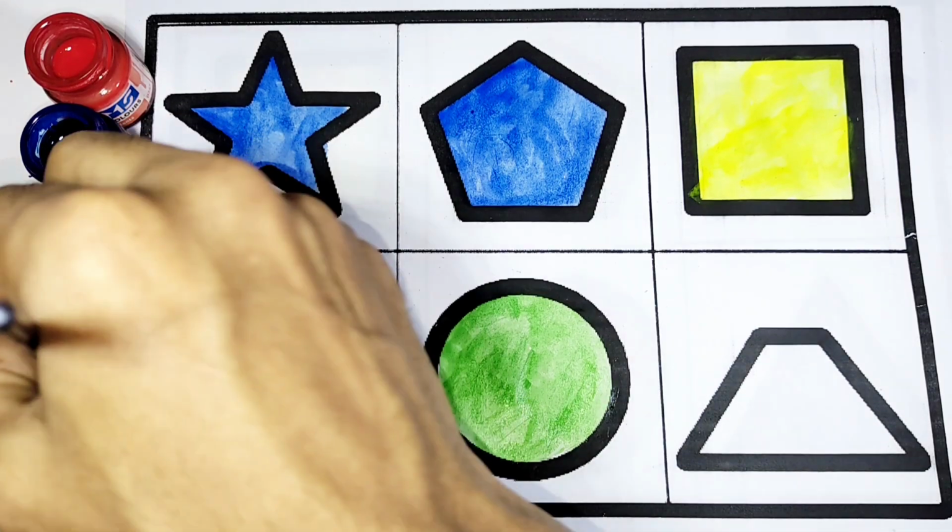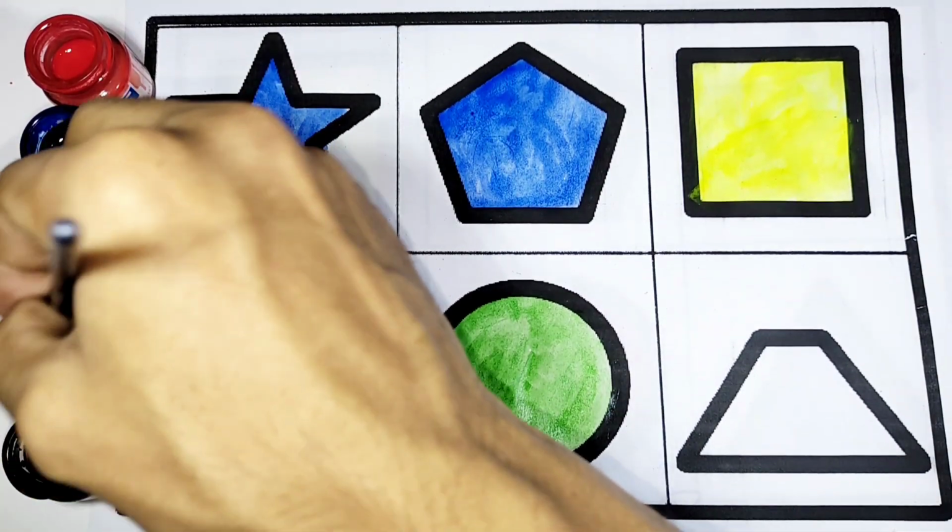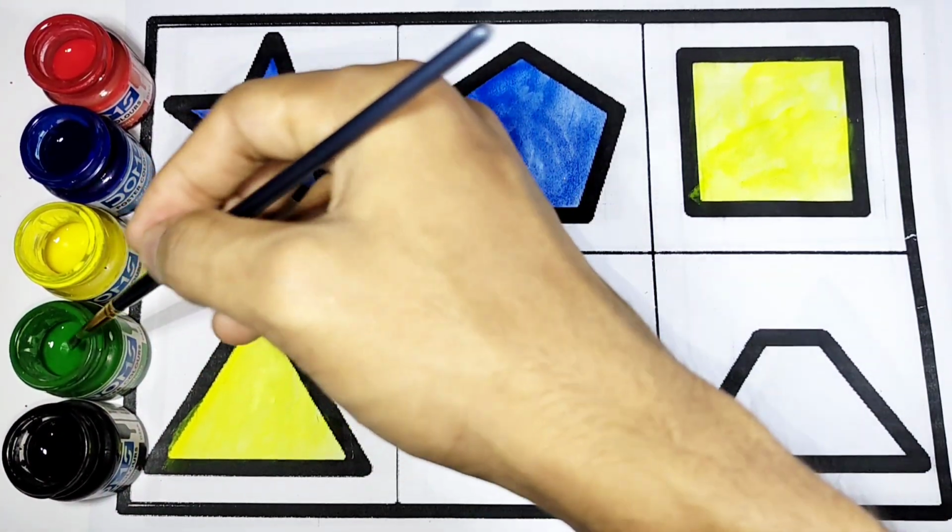The last one is trapezoid, the shape of trapezoid. We are again using green color.